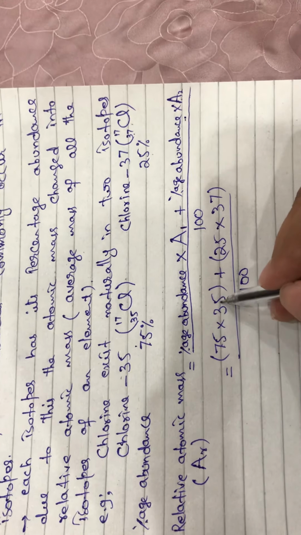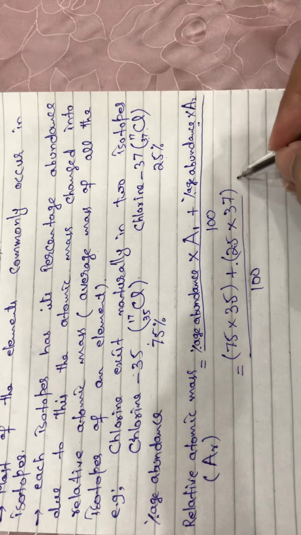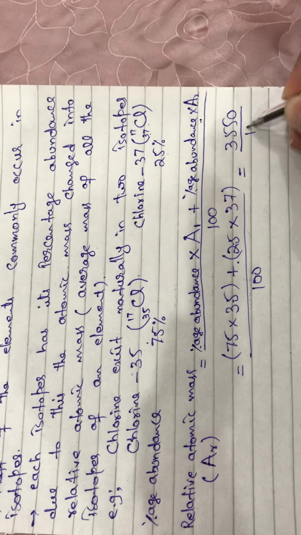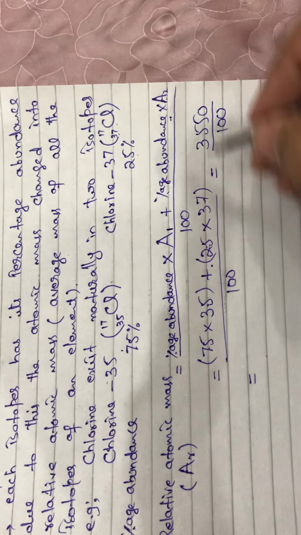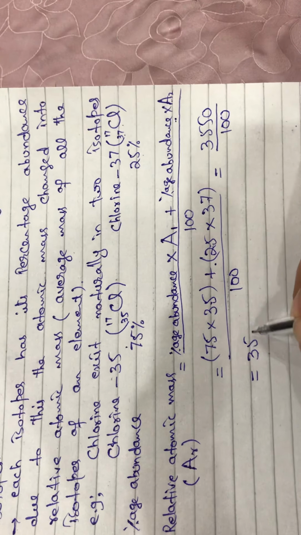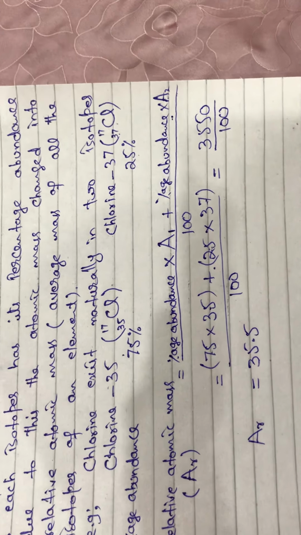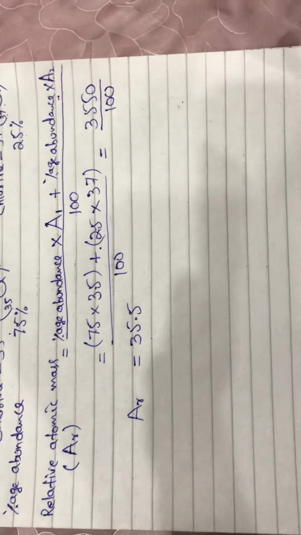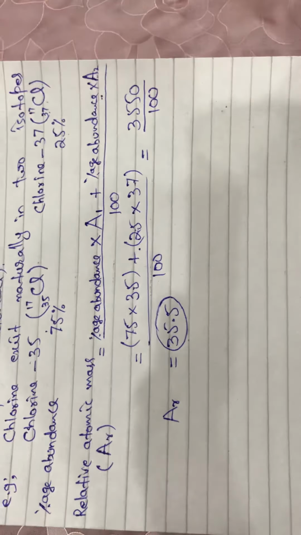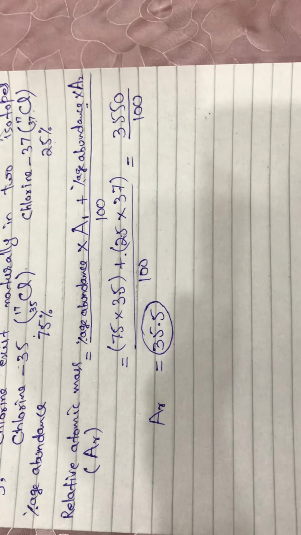When we multiply these figures and add the products, we get the answer 3550 divided by 100. So our answer will be 35.5, which is the relative atomic mass of chlorine that is given in the periodic table. It doesn't mean that chlorine has half a proton or half a neutron, but it is because of its isotopic abundance.